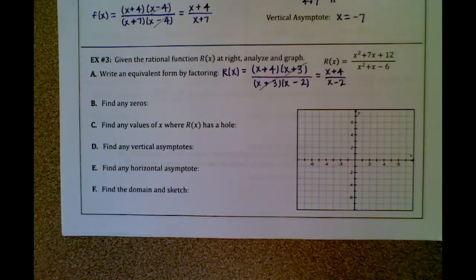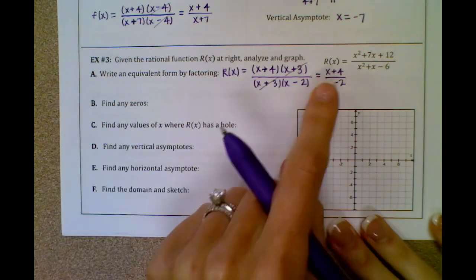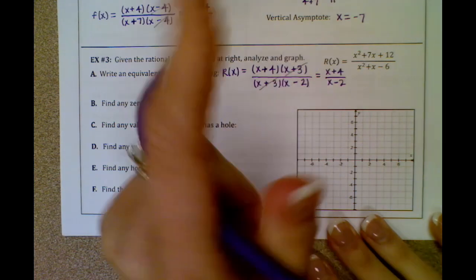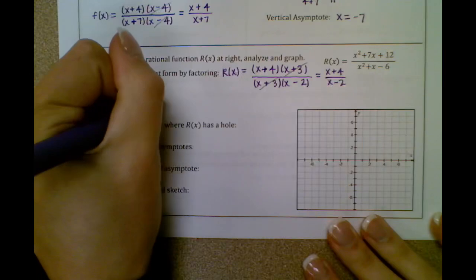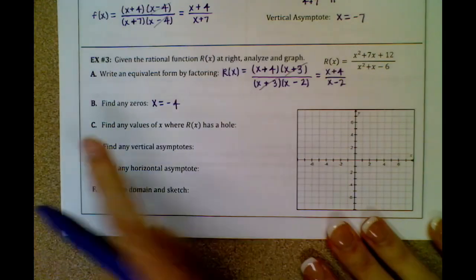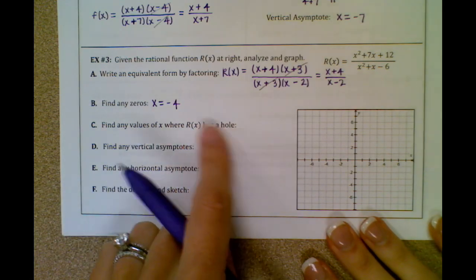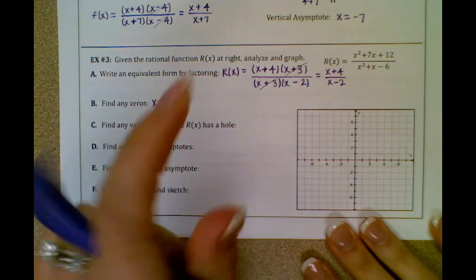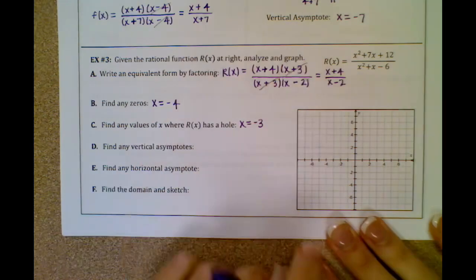All right, now it says find any zeros. So the zeros are, remember we find them in the numerator after you take out the hole. So once I take out the hole, then you find the zeros. So that would be at x equals negative 4. Find any values of x where r of x has a hole. So that is just the value of x. You don't actually have to find the hole. So it's going to be at x equals negative 3, since the common factor was x plus 3.